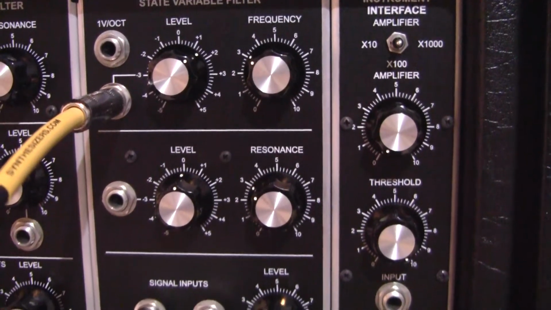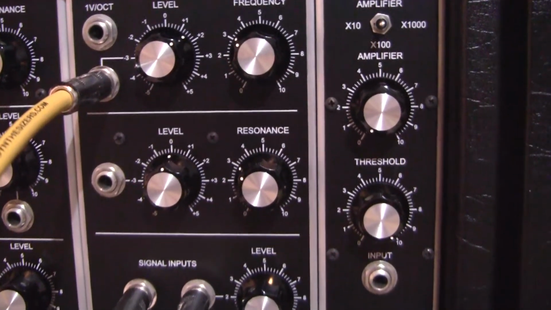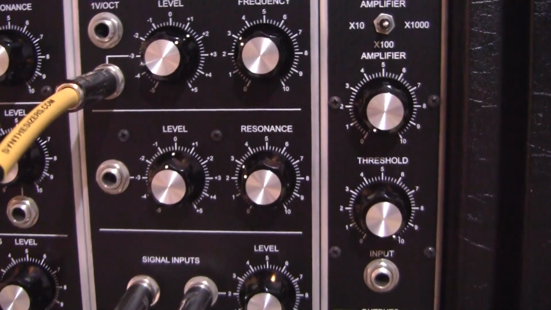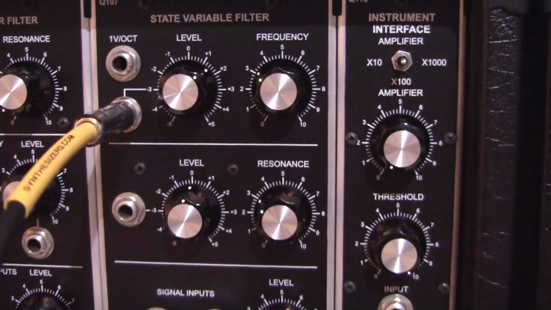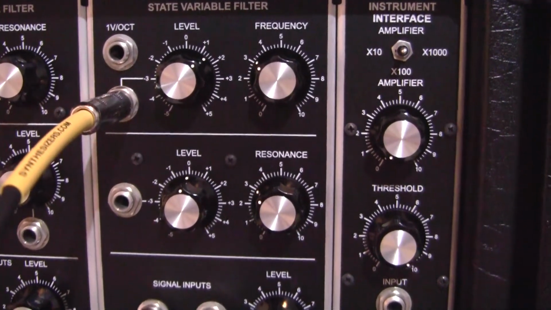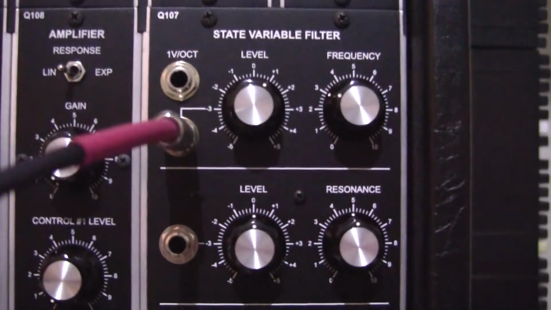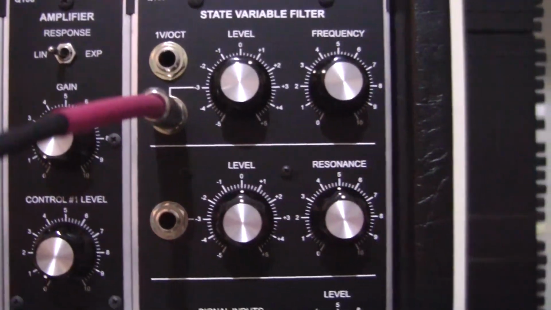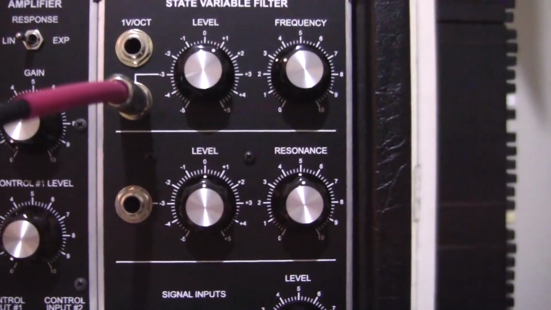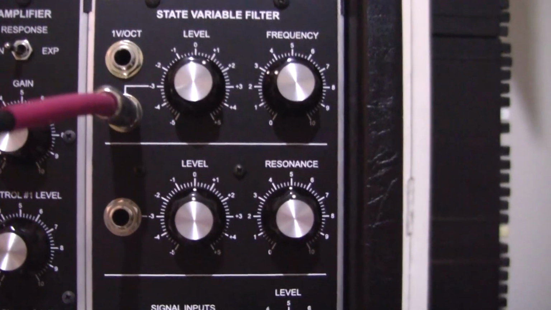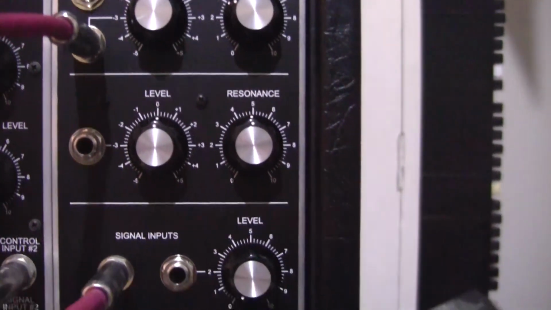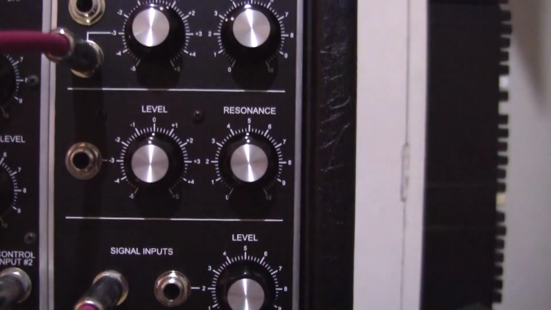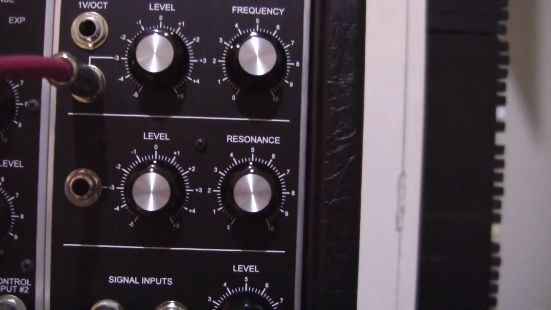But to be more accurate, it's 3.2 on the frequency and 3.1 on the resonance for the snare drum sound. For the bass drum sound, the frequency is set to 3, just a tad lower, and the resonance is set to 5, quite a bit higher.